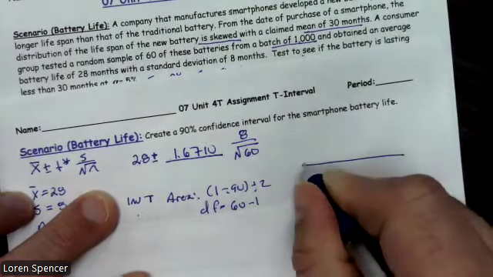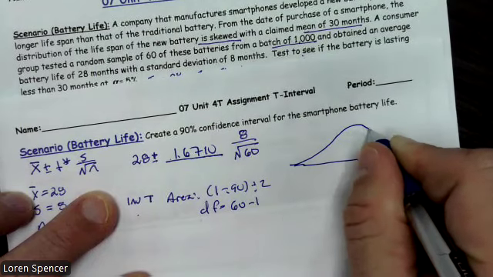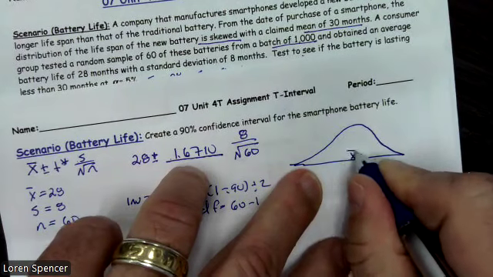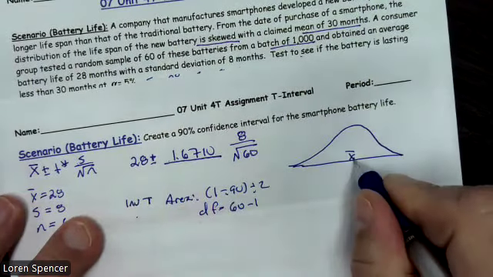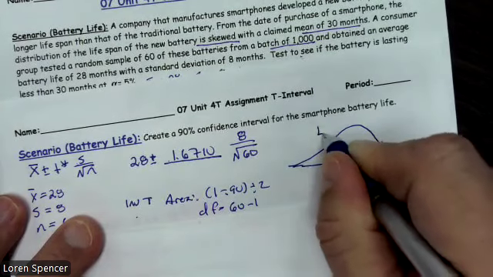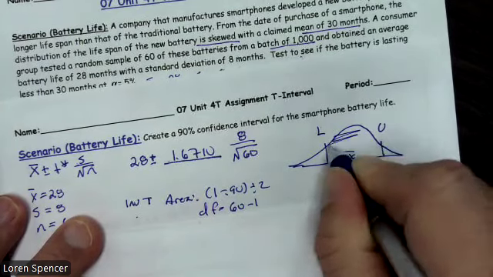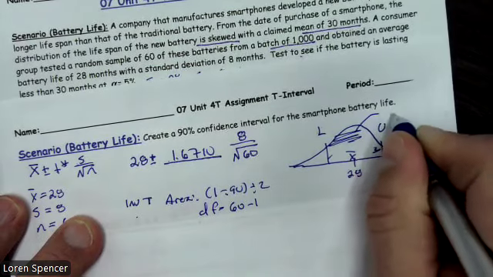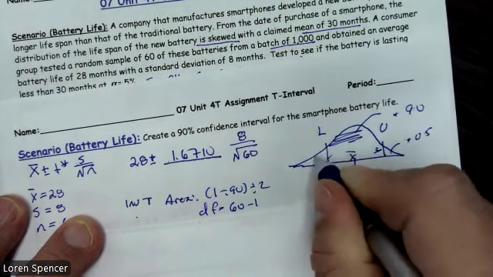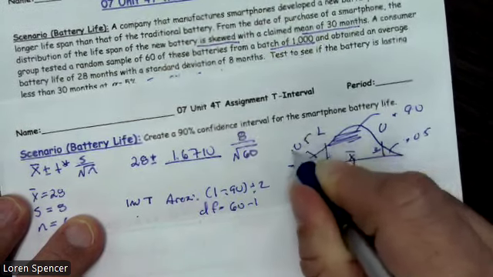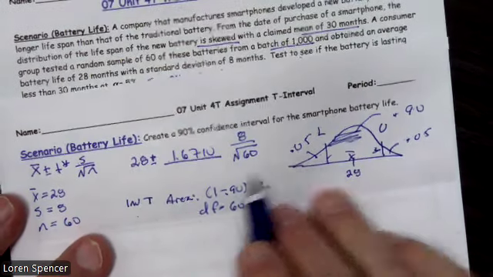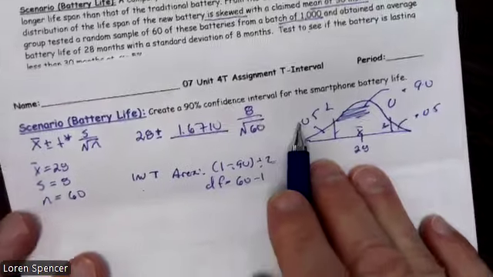To show that you know what you're doing, I would go ahead and draw the picture. Now we're centered on x bar, and x bar in this case happened to be 28. We're going to have a lower and an upper, and we're looking for that area to be 0.90. So our area in each tail is 0.05 and 0.05, because it has to sum up to one whole. So we've now done all of our work.